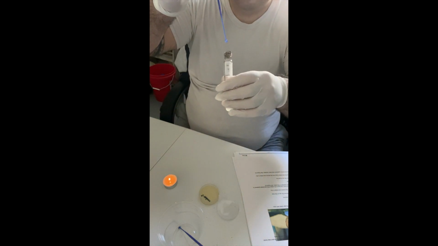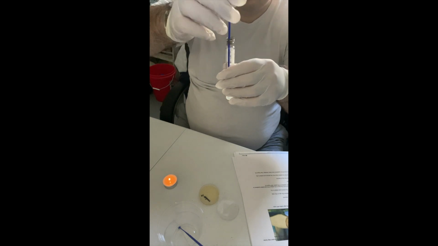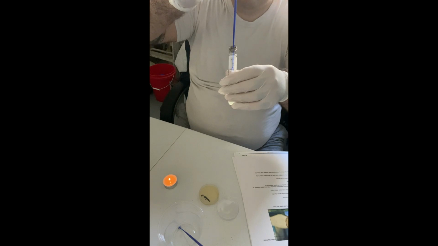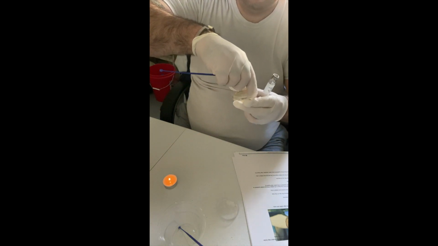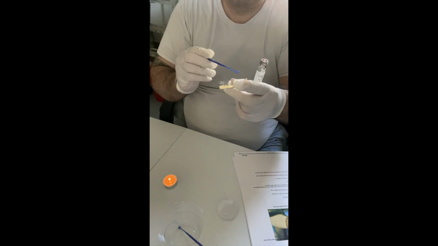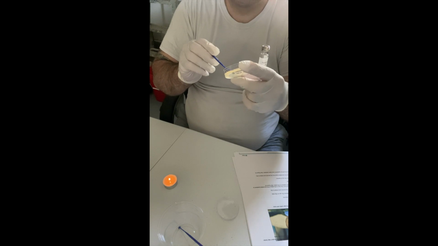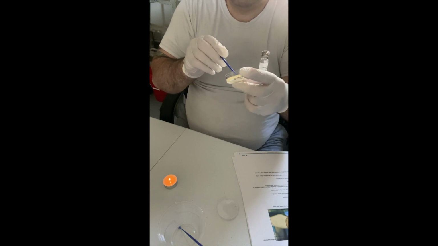And again, I'm going to place the loop straight into the broth. Okay. And then I'm going to go into quadrant 1 of the S. epidermis here. A zigzag motion. Bit more successful here this time.